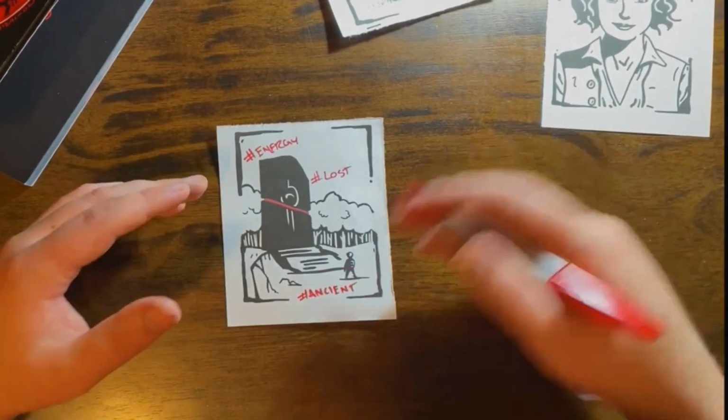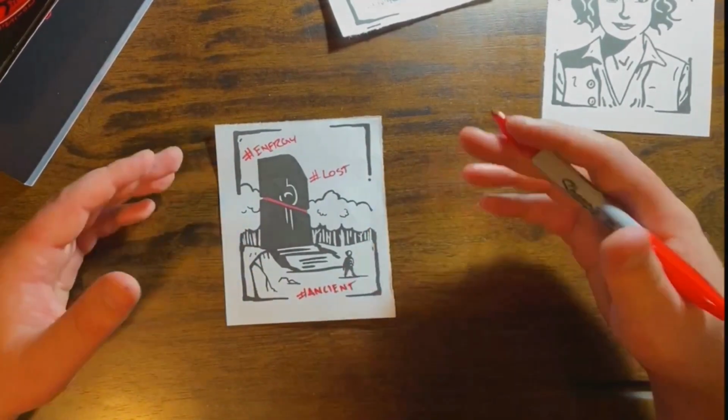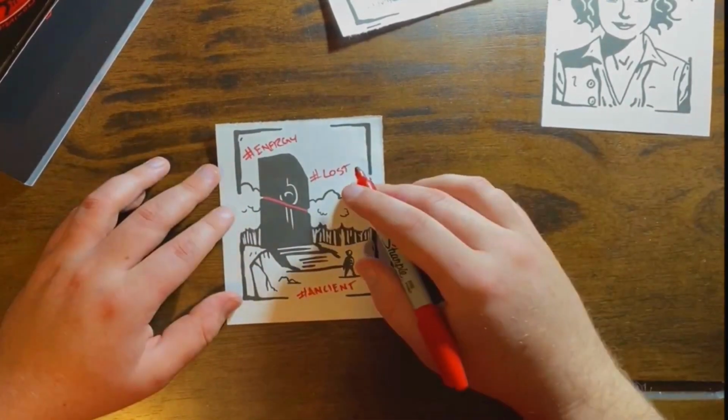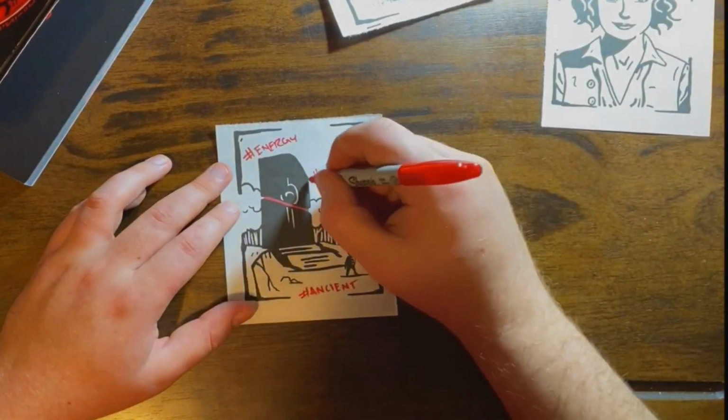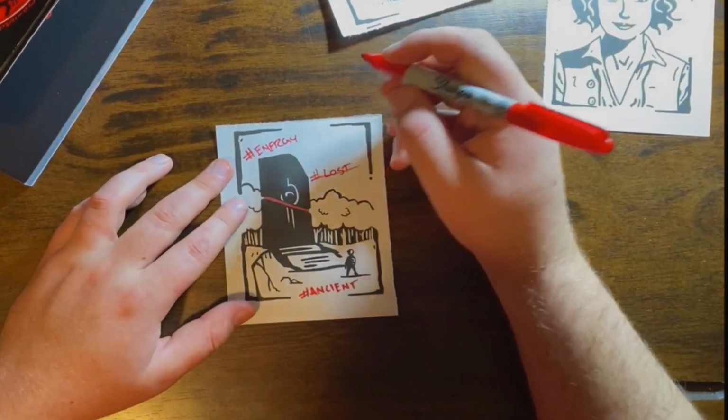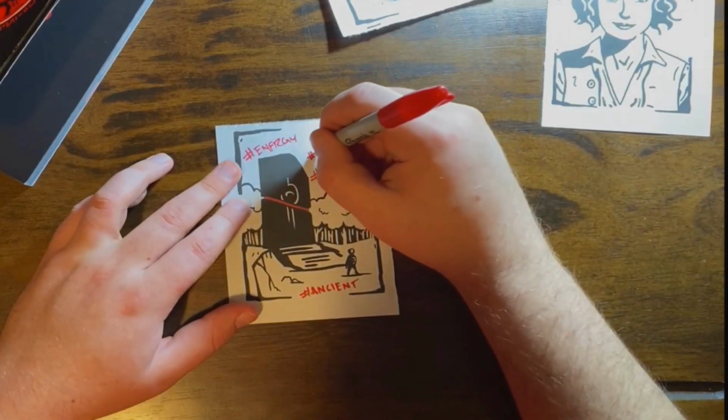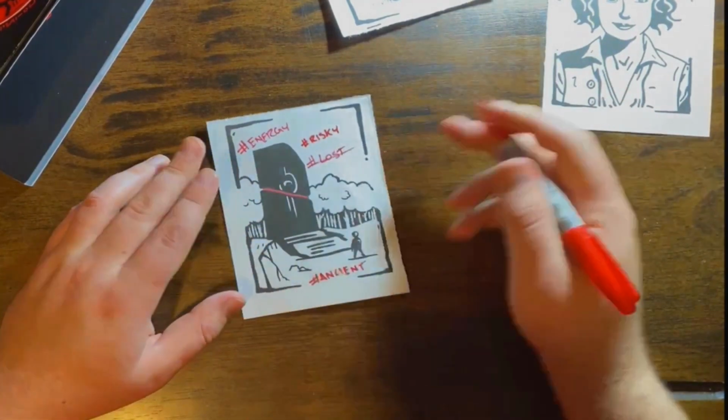And I can kind of develop a feel for what does it mean to be ancient or lost, or everything like that. And I can always change these things, like I said, so instead of lost, it is risky. So it's perilous.